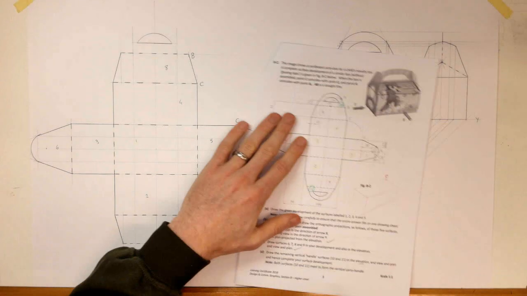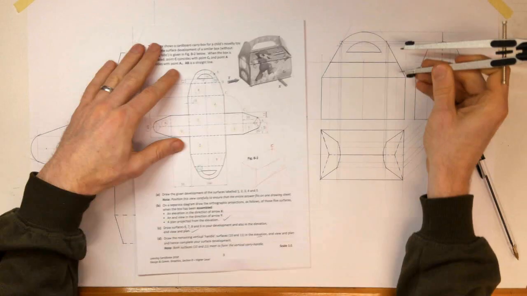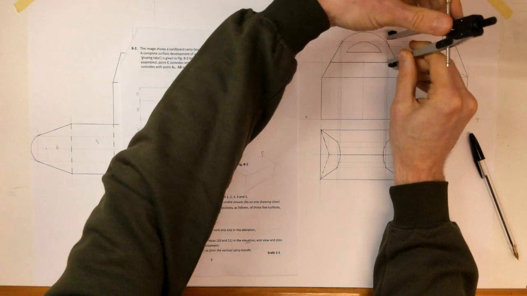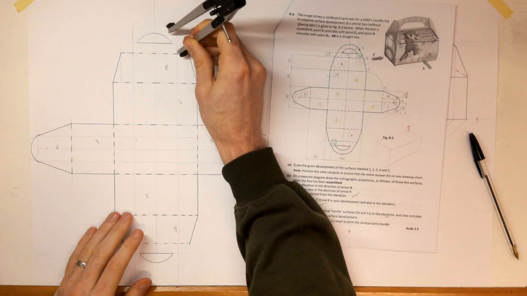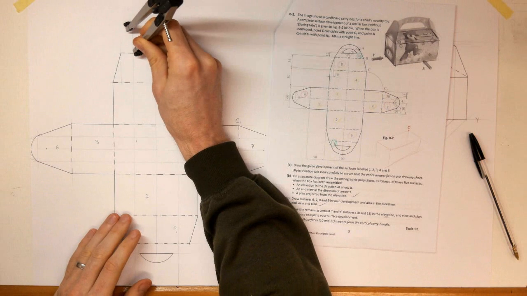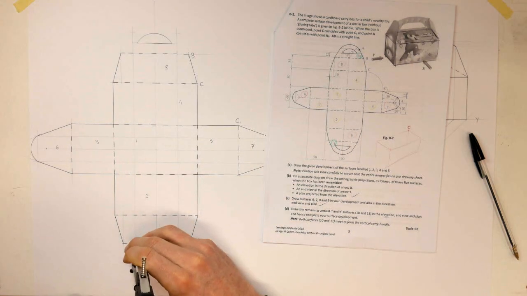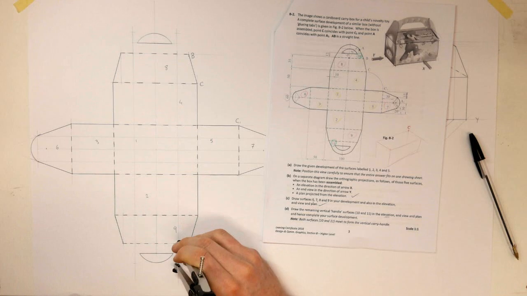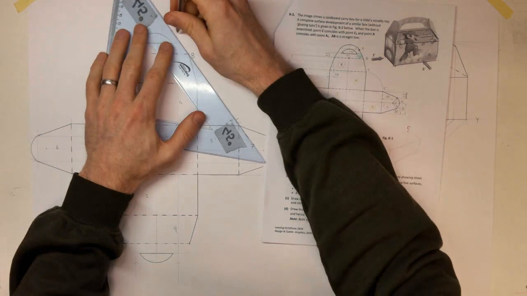Okay, and then the height, so that height up to point A. Step down the opposite side. Okay, so those are going to be my heavy edges.